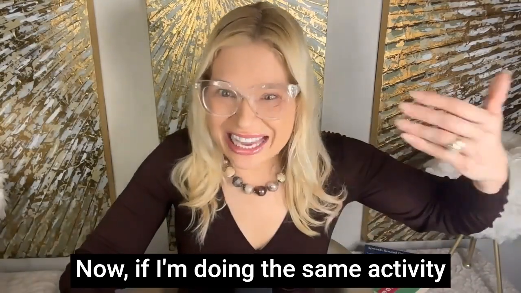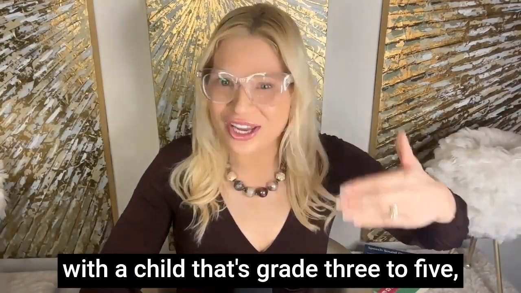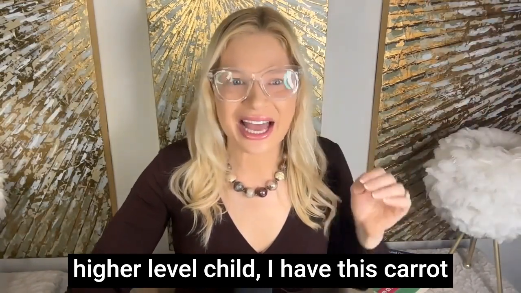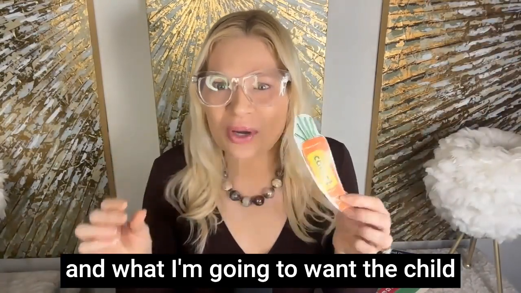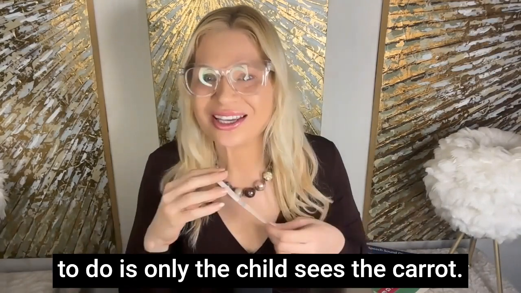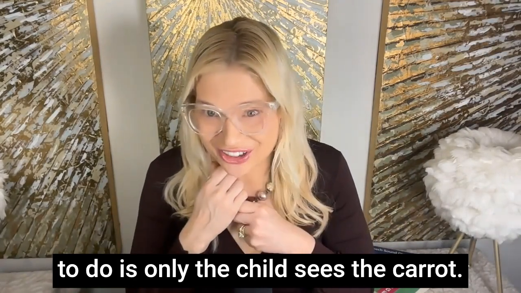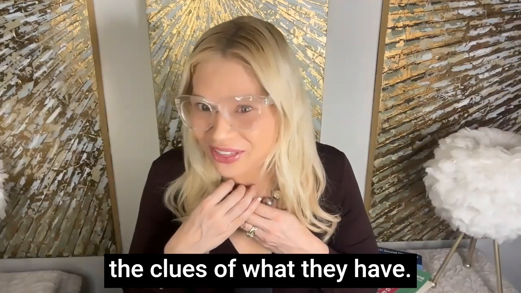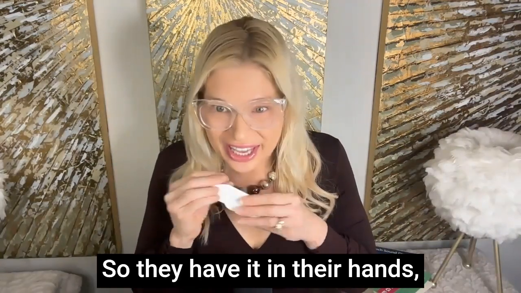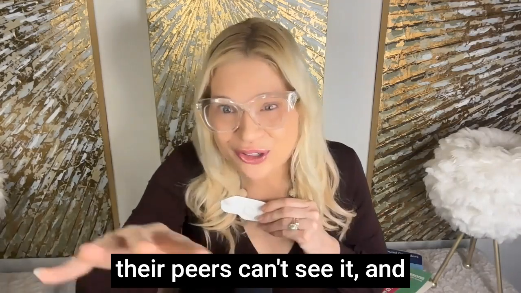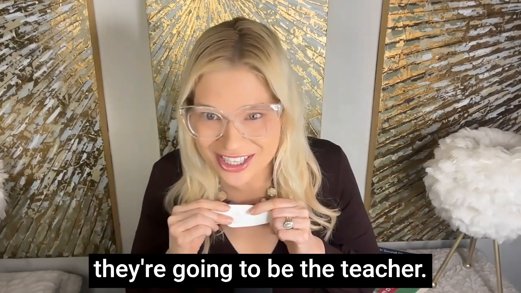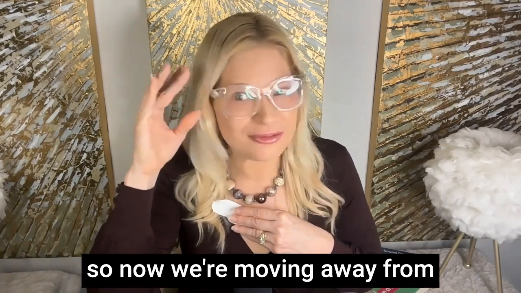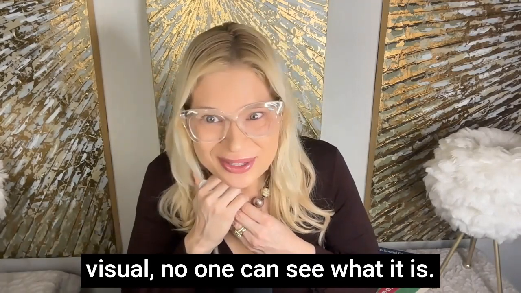Now, if I'm doing the same activity with a child that's grade 3 to 5, a higher level child, I have this carrot, and what I'm going to want the child to do is only the child sees the carrot, and the child's going to give the clues of what they have. So they have it in their hands. Their peers can't see it, and they're going to be the teacher. And what they're going to say, so now we're moving away from visual. No one can see what it is.